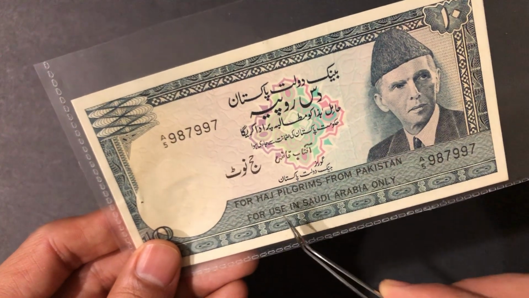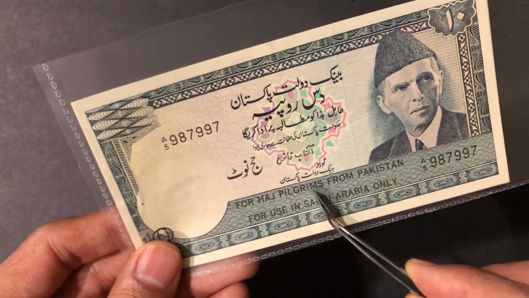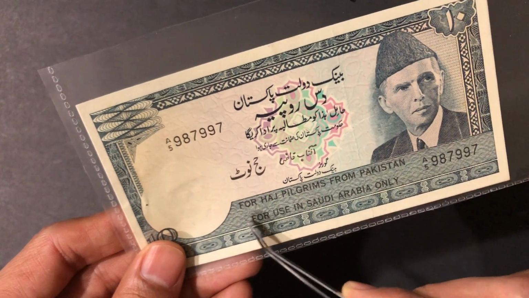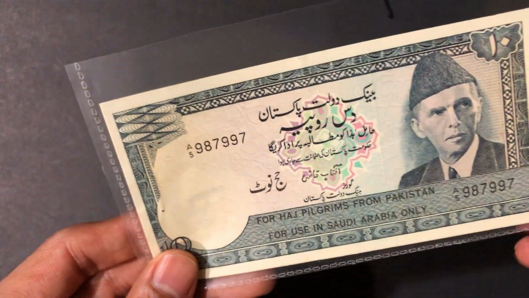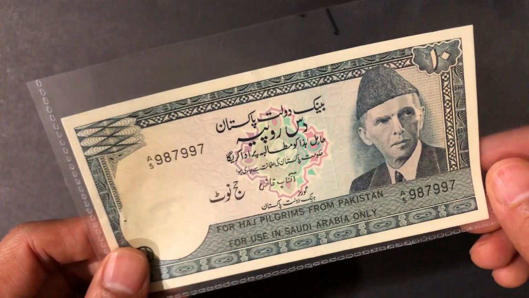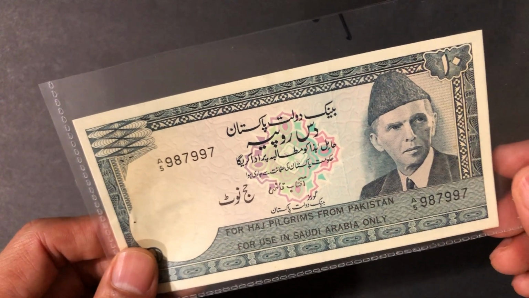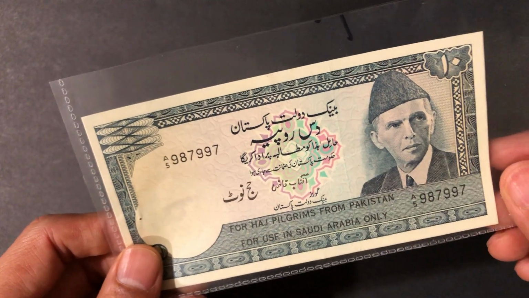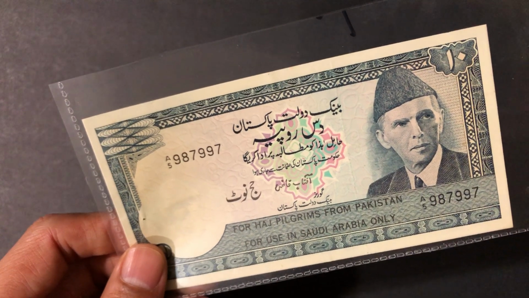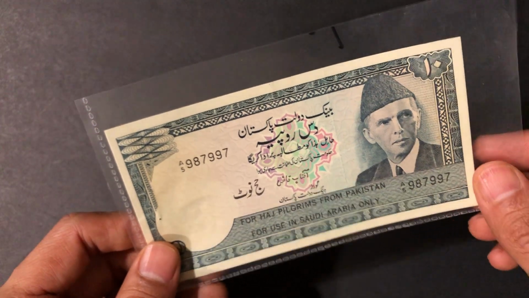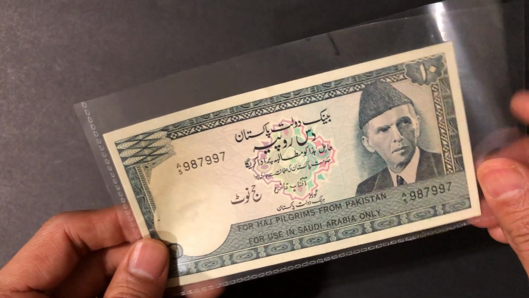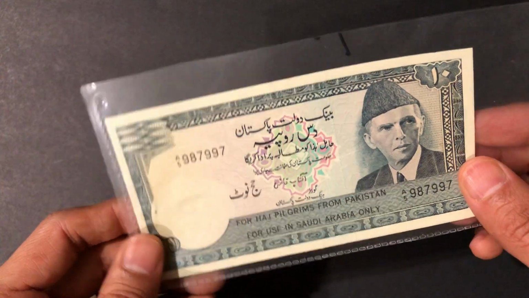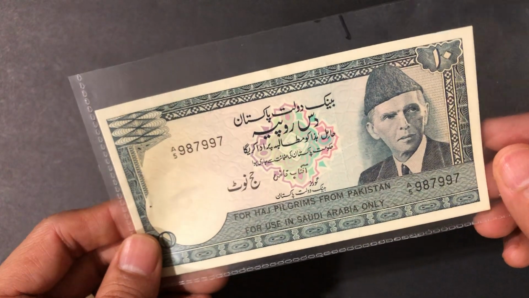So during their Hajj pilgrimage, basically people would take these banknotes so that they can exchange for Saudi riyals when they were there, and then Saudi banks will eventually return these banknotes to Pakistani government. So these banknotes were printed for a very specific function, specific reason.